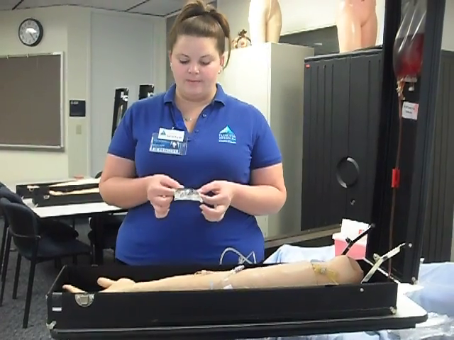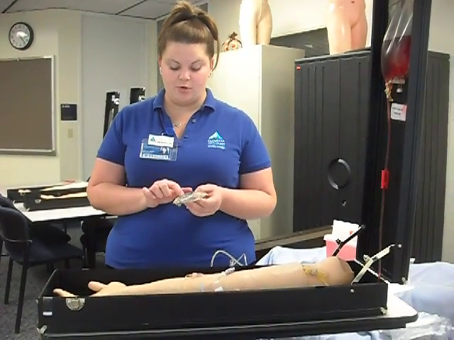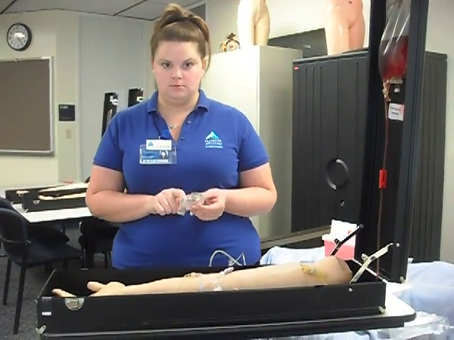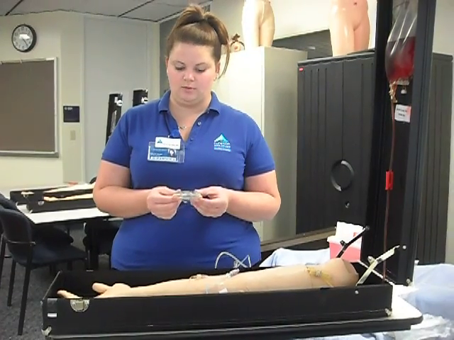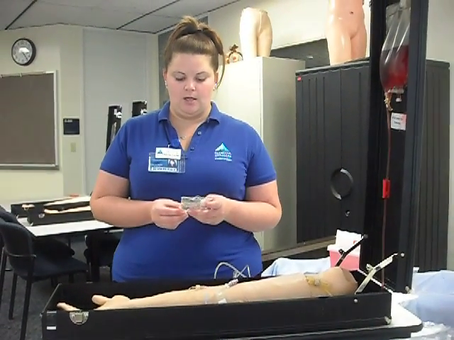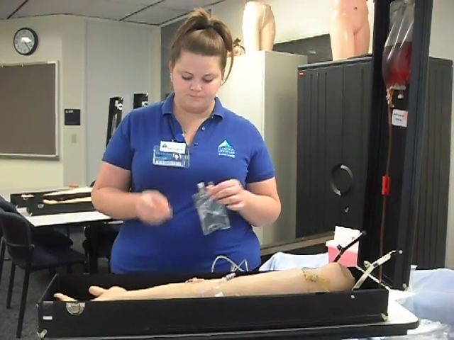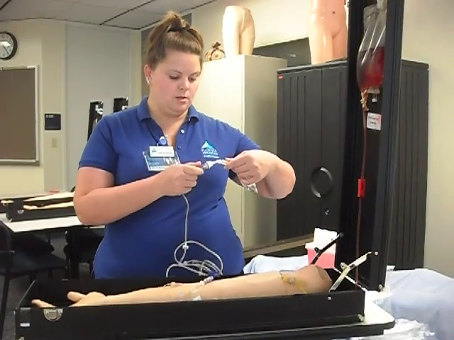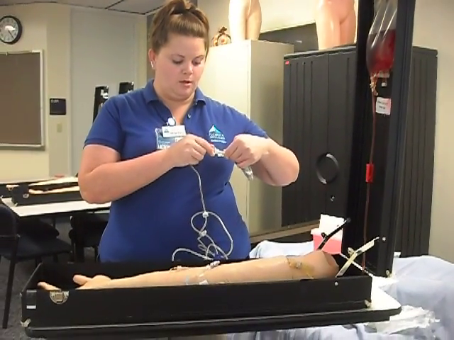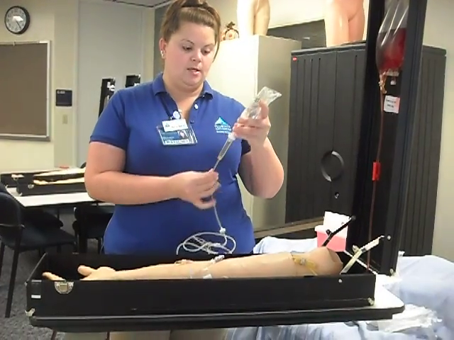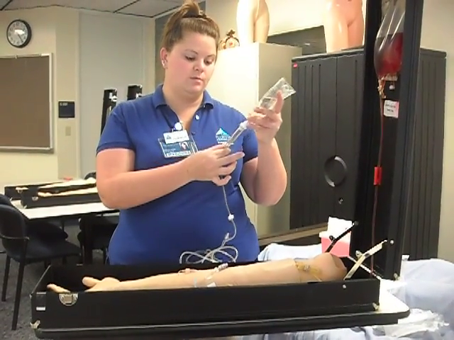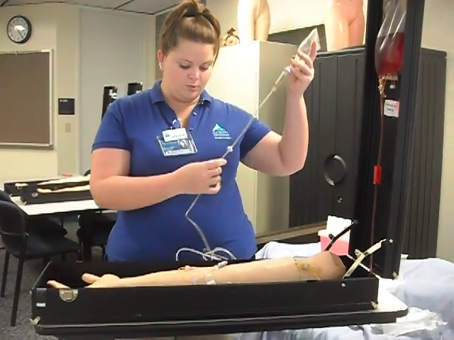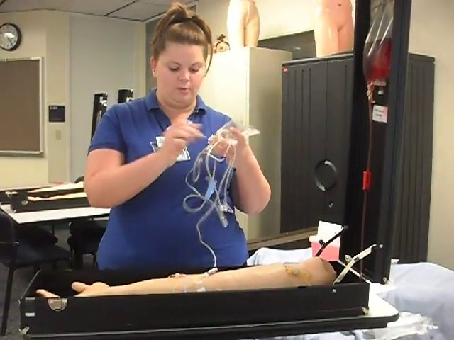I am going to label my bag with the drug, the patient, the date, the time, the dose, route, initials, anything that is relevant to the medication. And I am going to set my tubing up. And I'm going to label my tubing also with the date, time, and initials. And I am going to prime the tubing by squeezing this, making sure the medication goes throughout the tube. And I'm going to close the roll clamp.